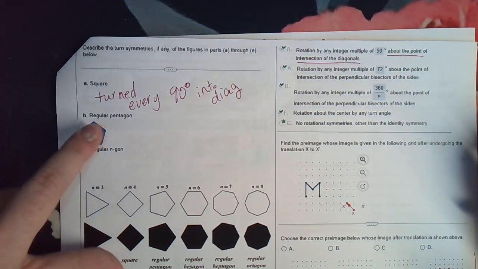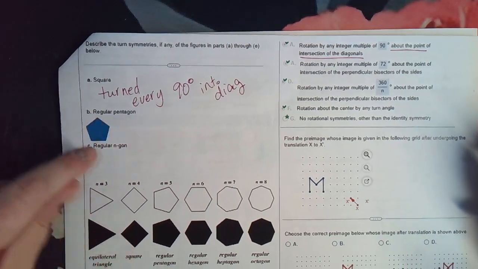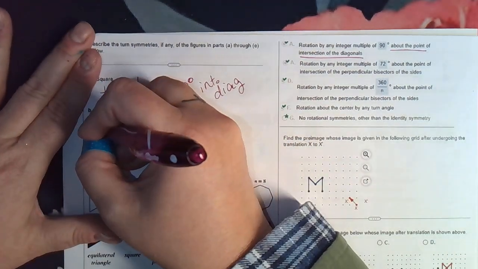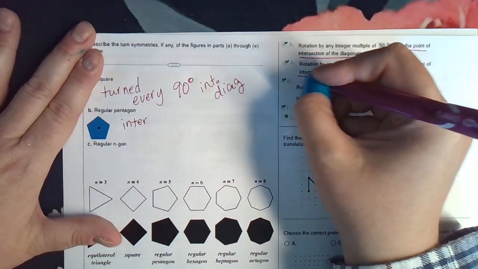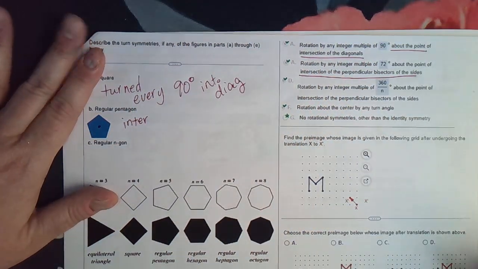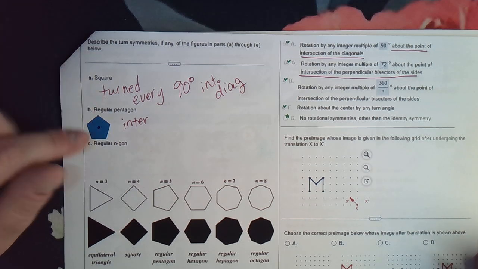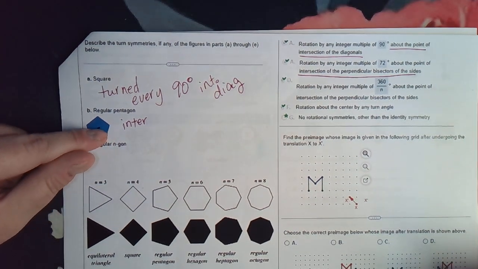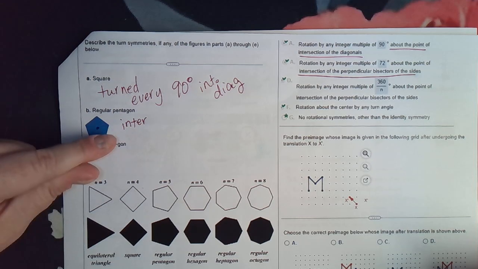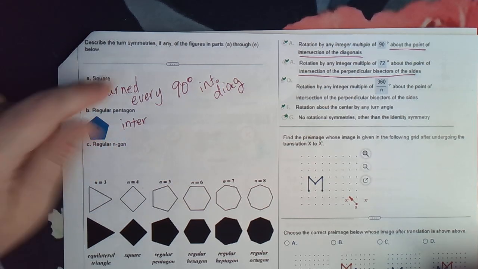Okay, for part B, same thing. We're going to hold it in the middle, or the intersection of, this time, the perpendicular bisectors of the sides. And the question is, how many degrees can I turn this and it'll come out to be the exact same thing? Well, the way we figured that out is kind of how we did the square.